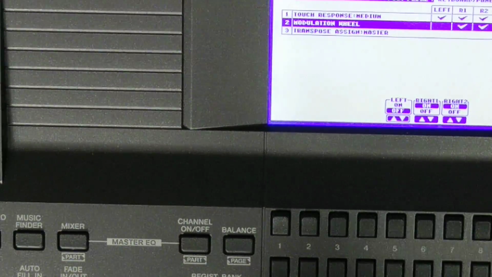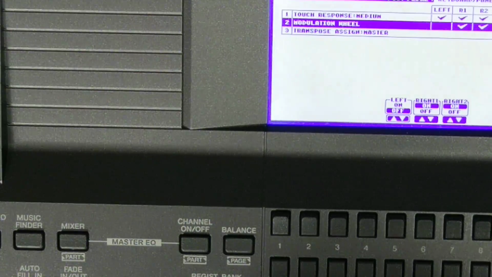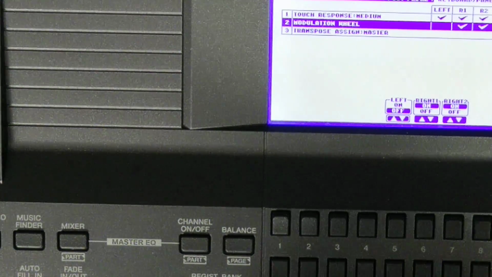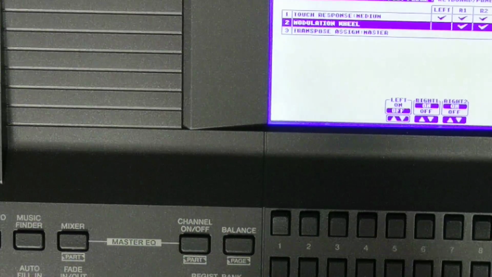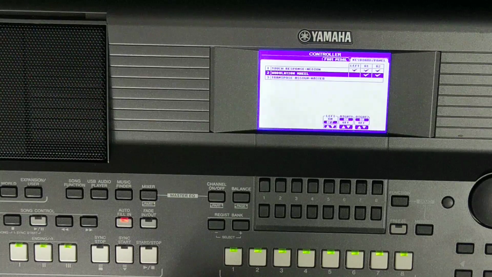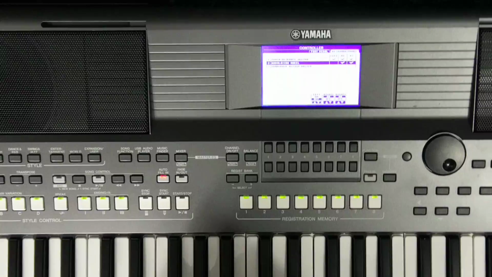It means the voices have its own modulation wheel data saved within the voices, but thanks to these settings it will be discarded. I mean, there will be no effect using the modulation wheel. So I think it's all for now for this video.